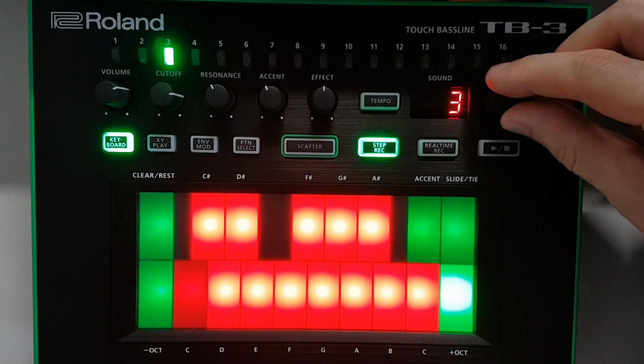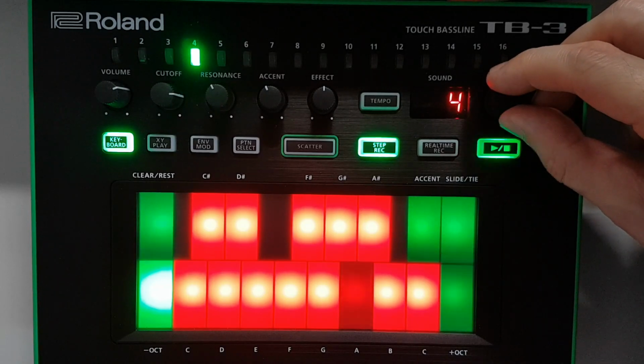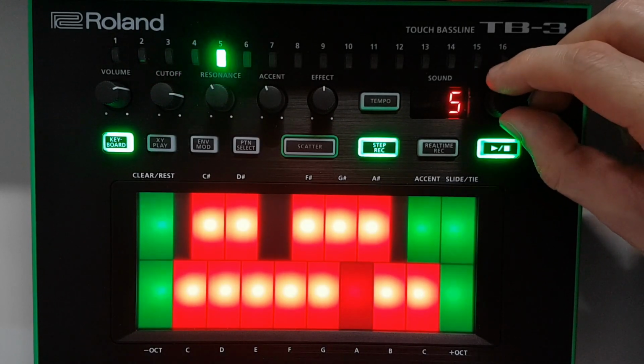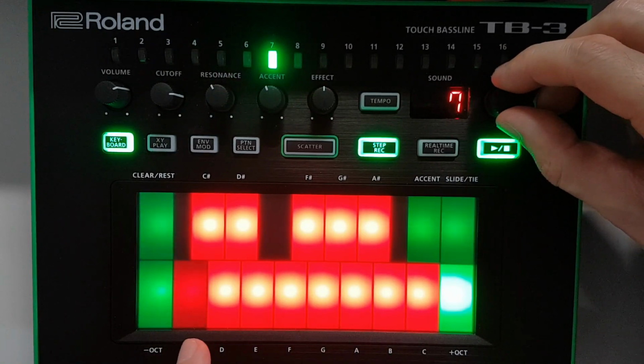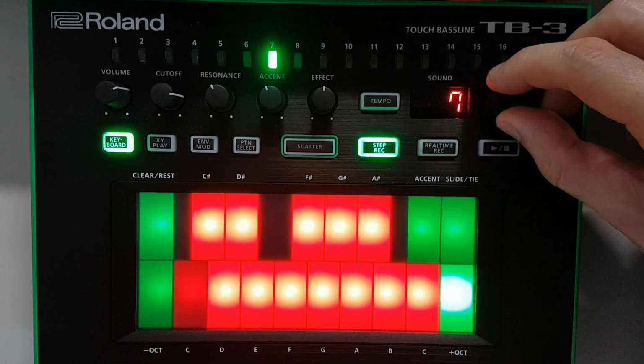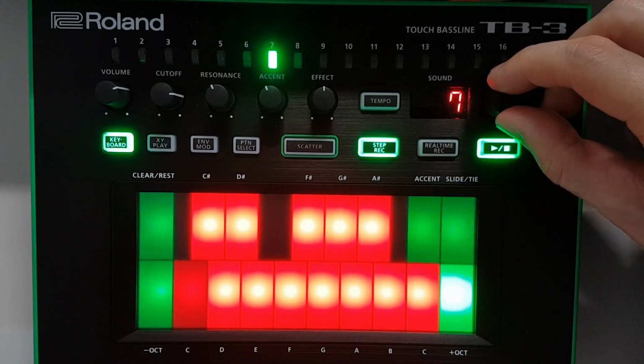Okay, so see, A in the lower, but it's shown here, so pay attention about this.